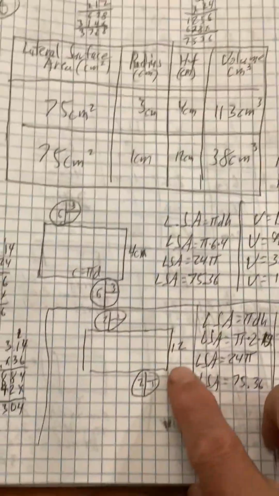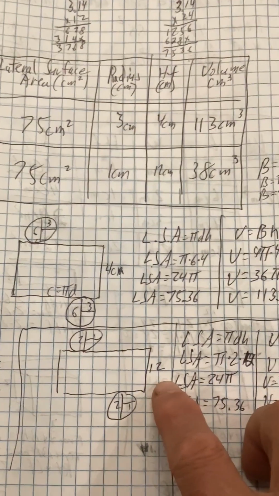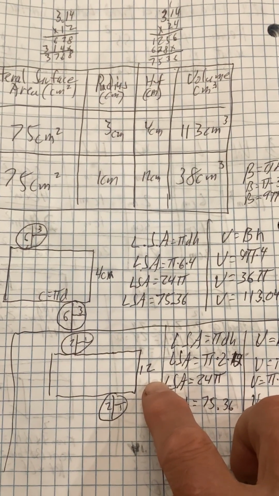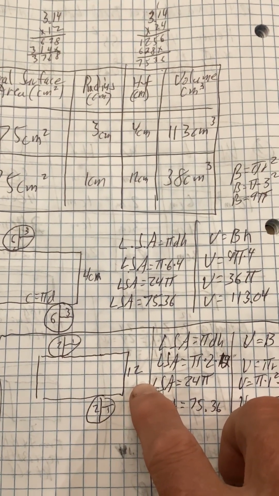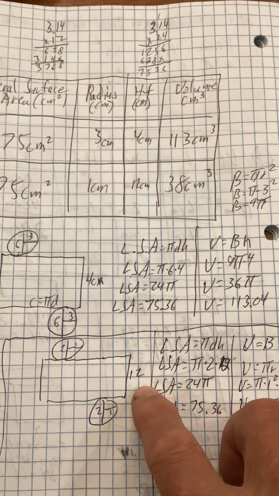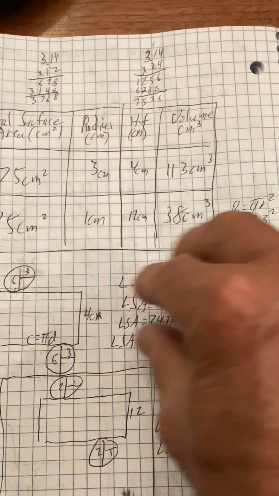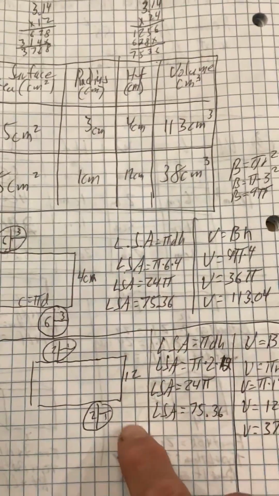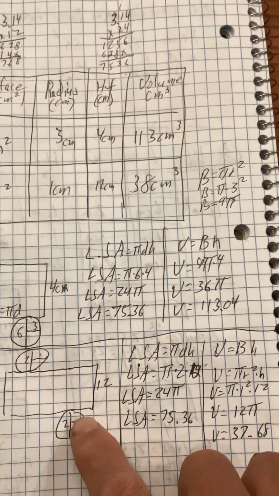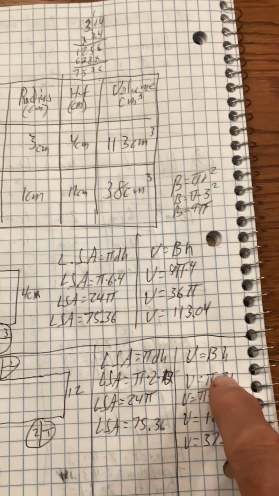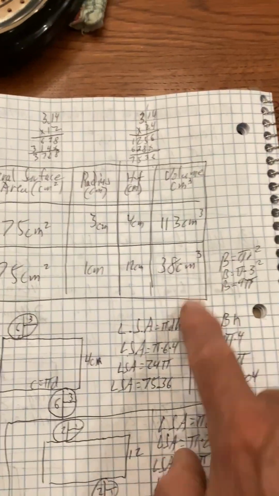Anyways, this is going to have less volume because it's longer and squeezed out. Oh, volume, I forgot to do the volume on this one.